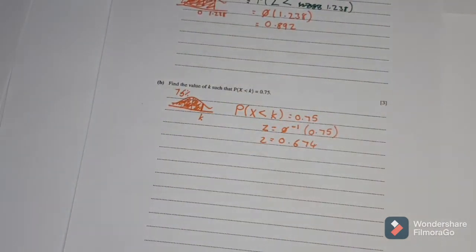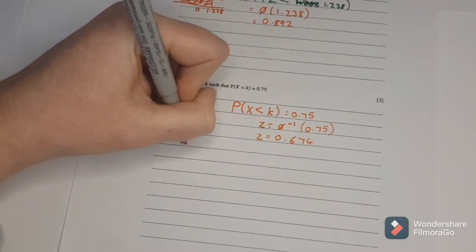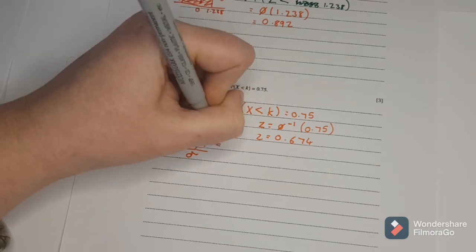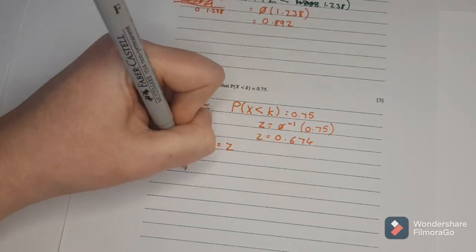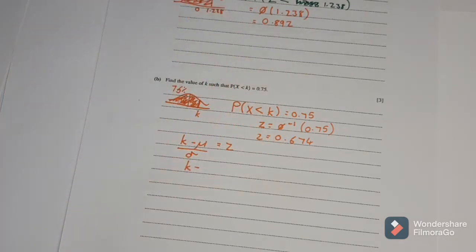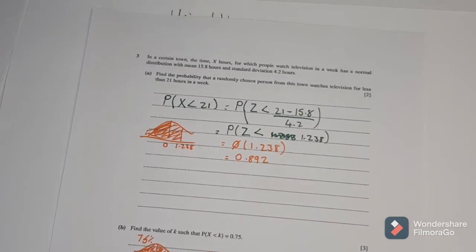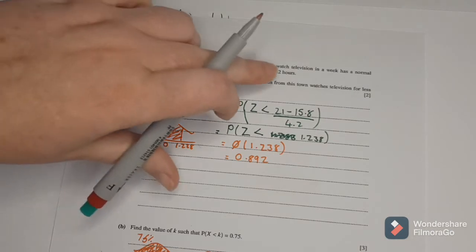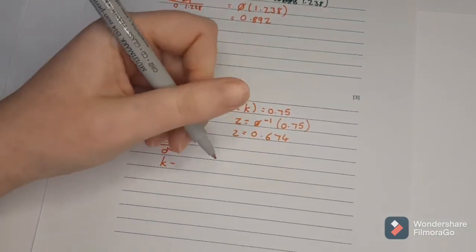So now that means my Z value is 0.674. What I normally would have done to standardize is take our value minus the mean over the standard deviation equals your Z value. So I'm missing K. I still have the mean, because this always follows on from a previous question, and the previous question told me what the mean and the standard deviation were, which I can then sub in.